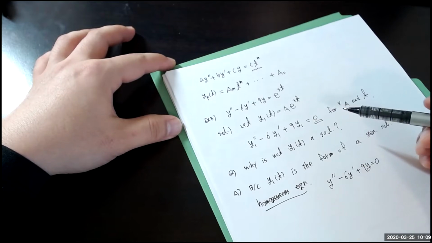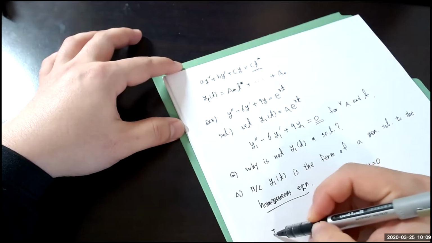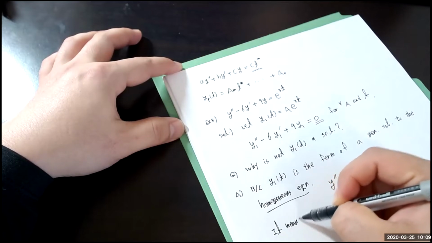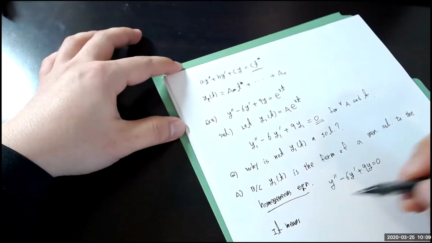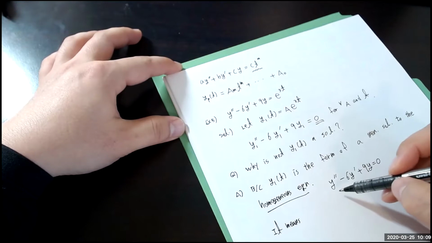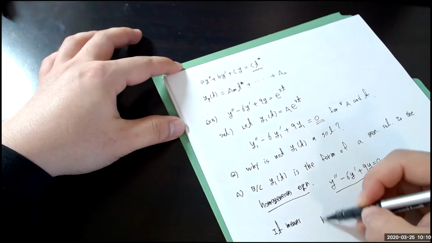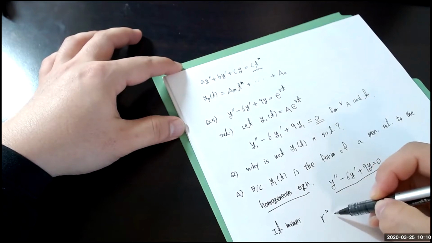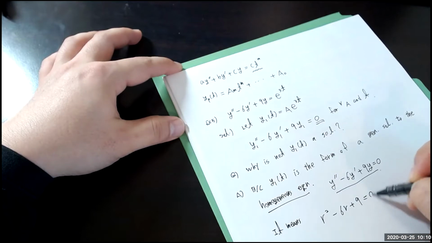Do you understand that? So let's try to solve that homogeneous equation. We find the auxiliary equation and solve it: r squared minus 6r plus 9 equals 0.